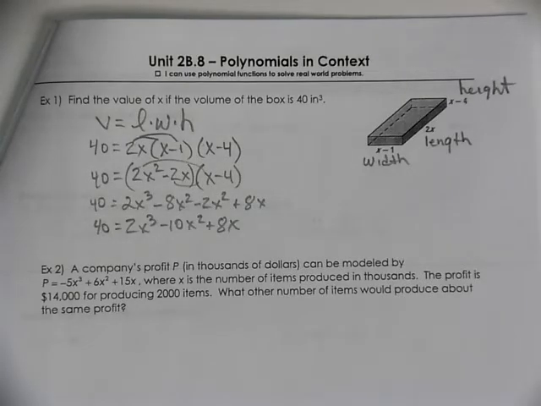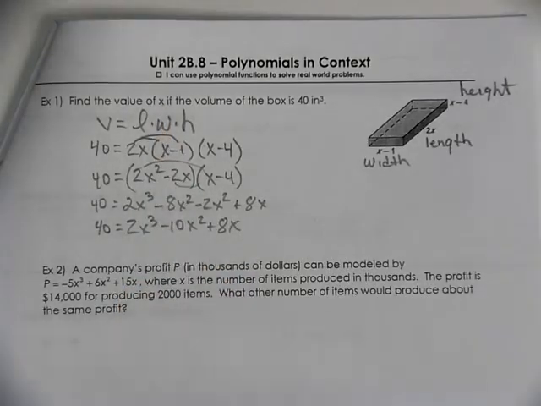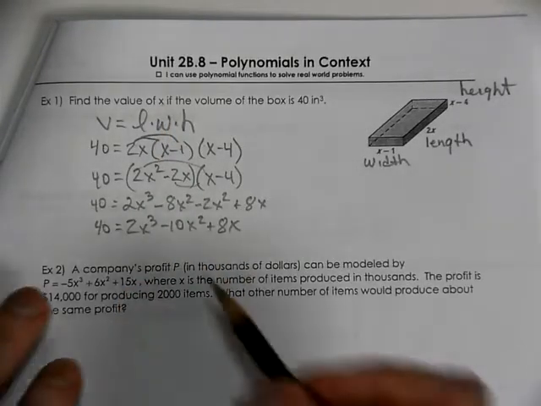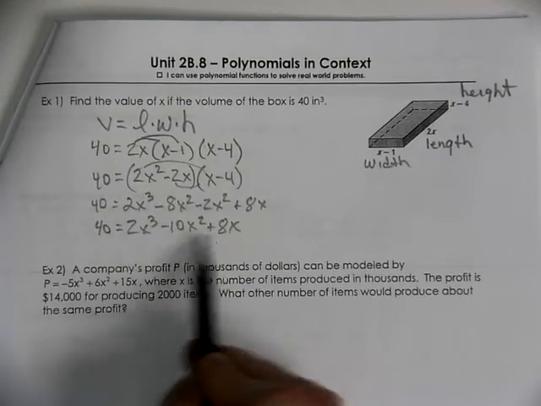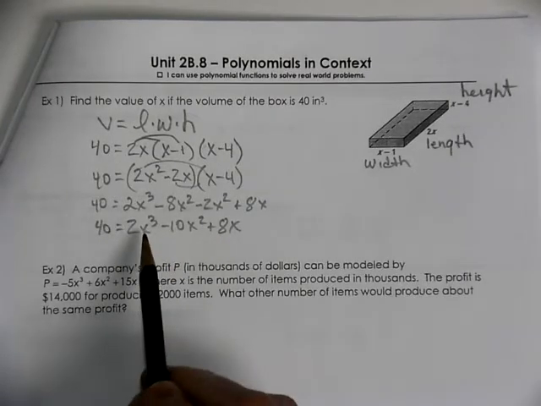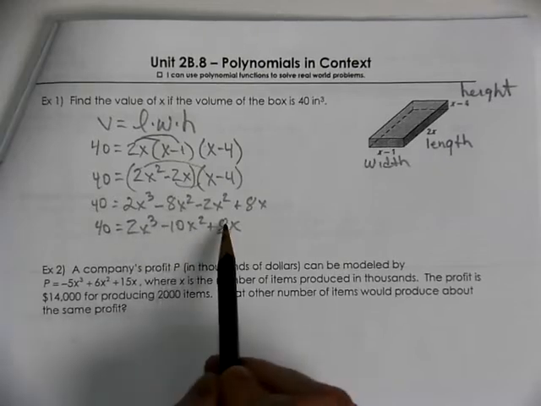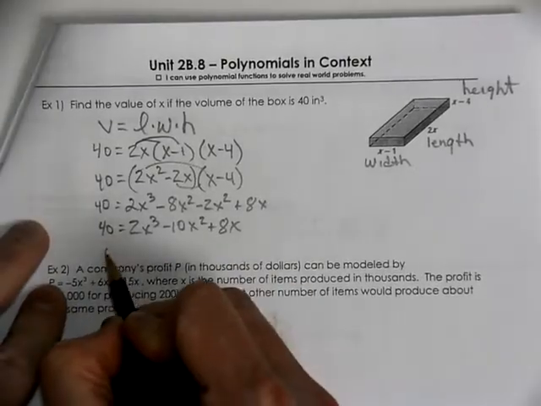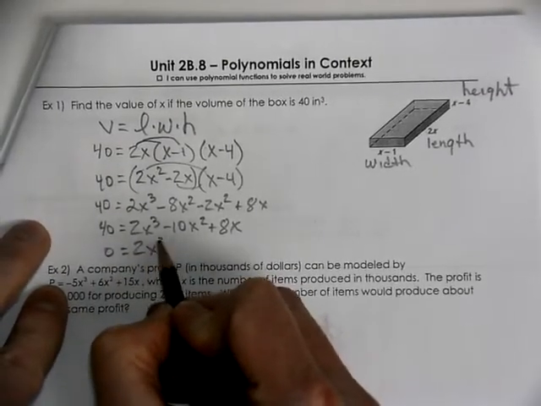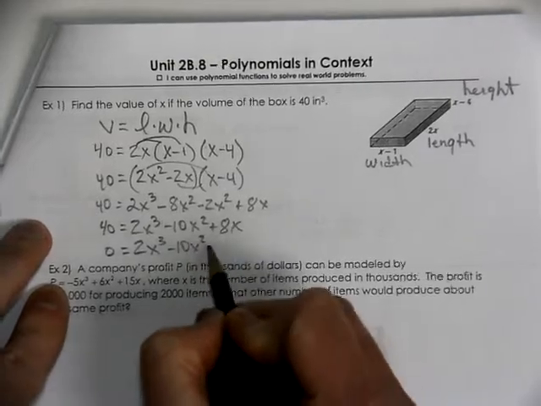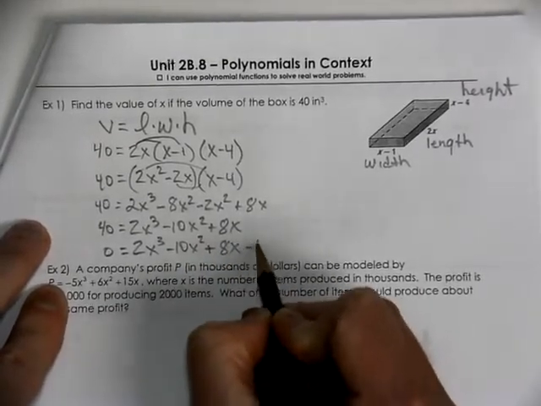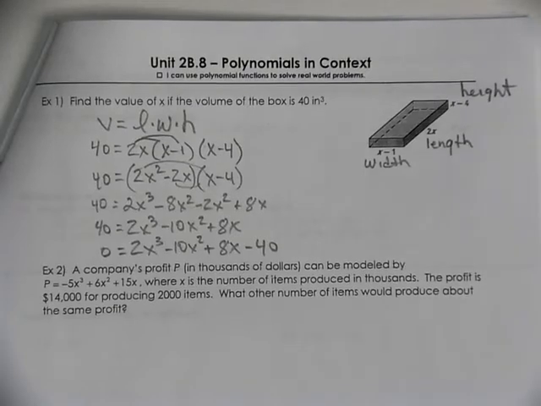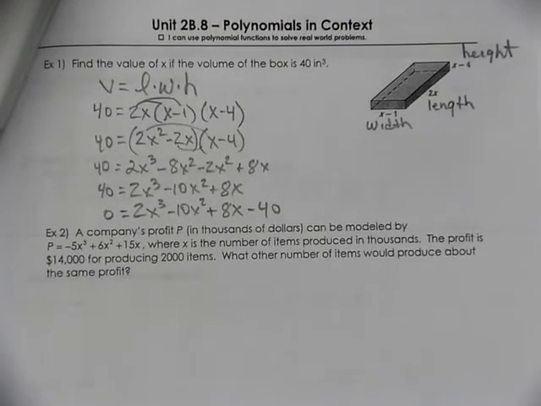Remember, we're trying to determine what x is. Stick with what you're trying to accomplish. So if we have this polynomial, it has multiple types of x's. We need the 40 to come to the other side. We need to make this equal 0. So we have 2x cubed minus 10x squared plus 8x minus 40. Now we're looking at this cubic equation. How do we go about solving this cubic equation for x?